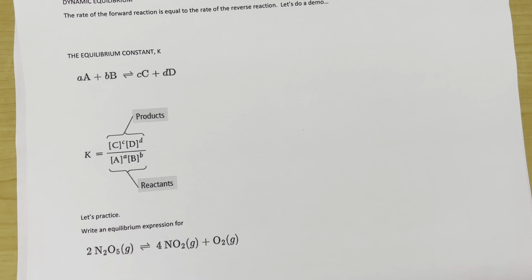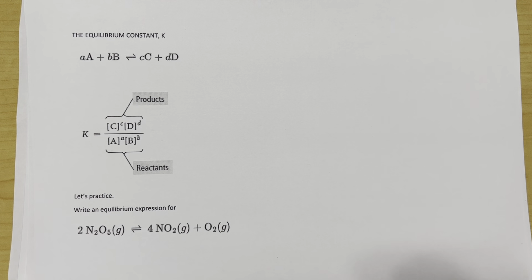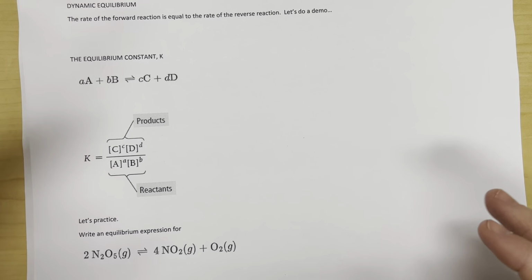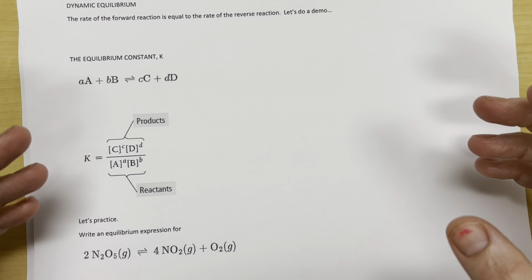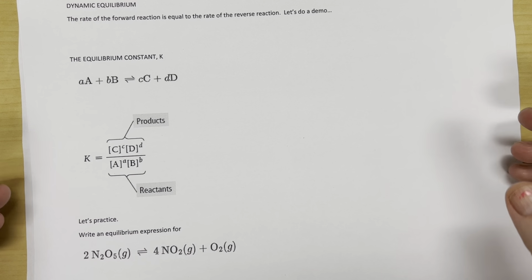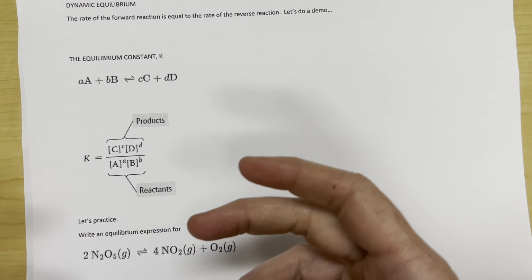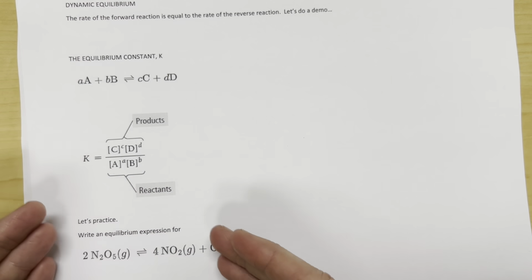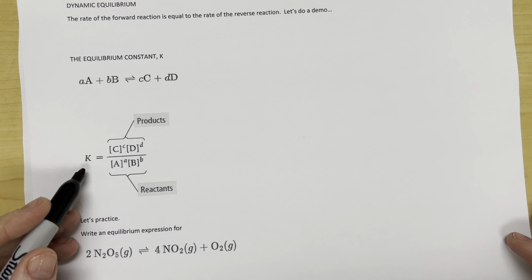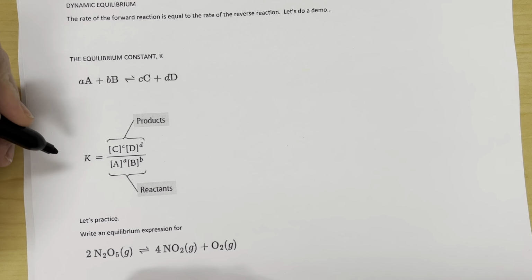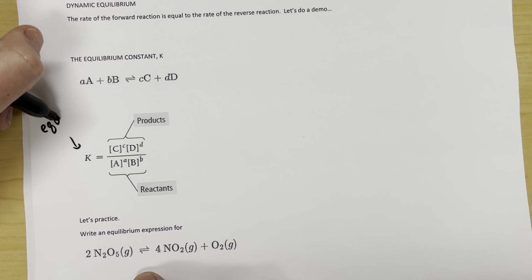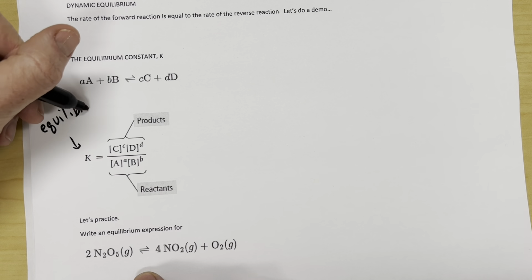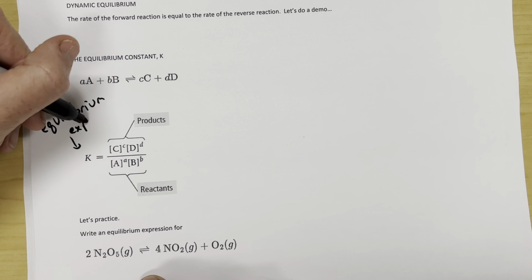Okay, so we're going to be talking about the equilibrium constant. What the equilibrium constant does is it tells us the concentrations that are present when equilibrium occurs, when that rate forward is the same as the reverse. We generally express this with what we call the equilibrium expression. So this would be called the equilibrium expression.